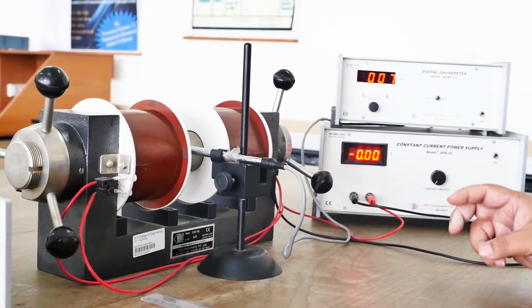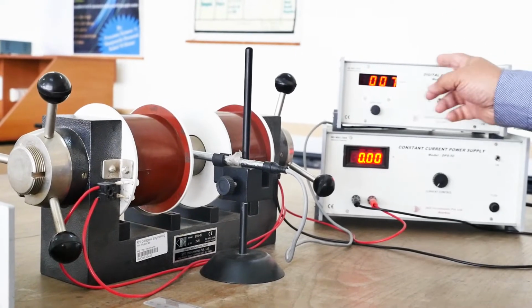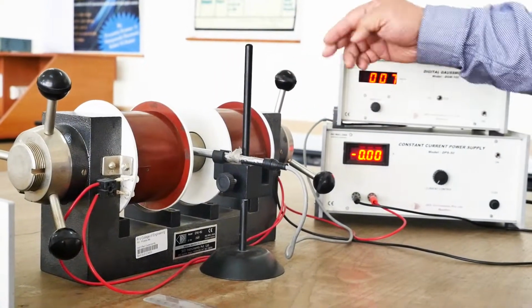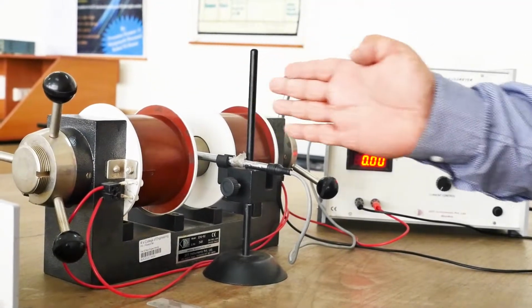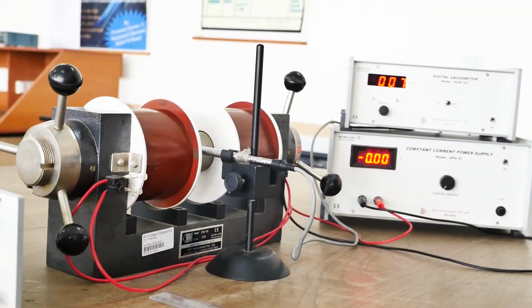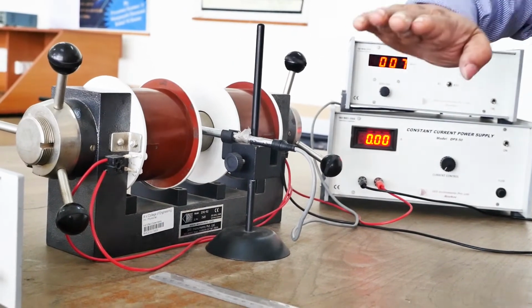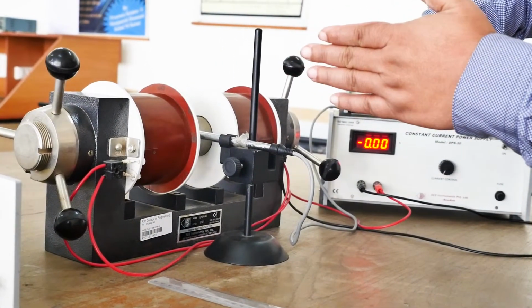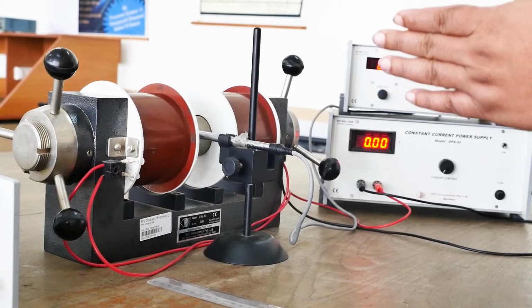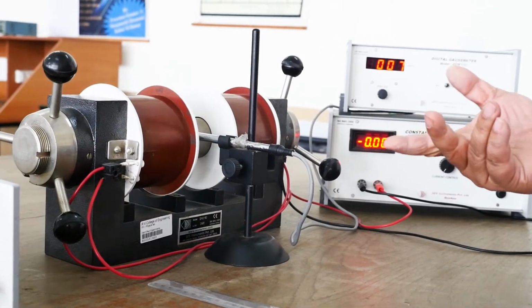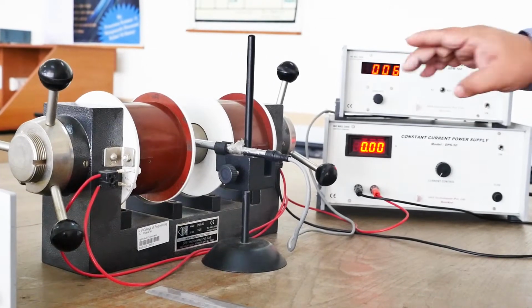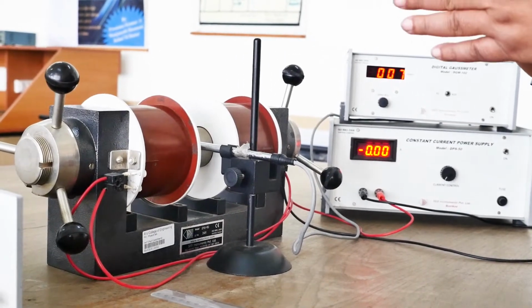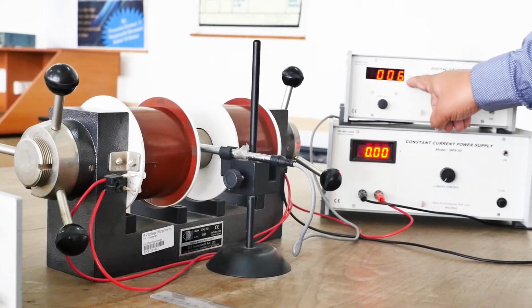Why it should be the maximum? Because I know that when the magnetic field is passing from the north pole to the south pole, and I keep my sample perpendicular to the magnetic field, then the flux that is cutting through the sample will be maximum, and therefore the maximum reading will be shown on the Gauss meter. So I want the sample to be perpendicular, and therefore I want this reading to be maximum.